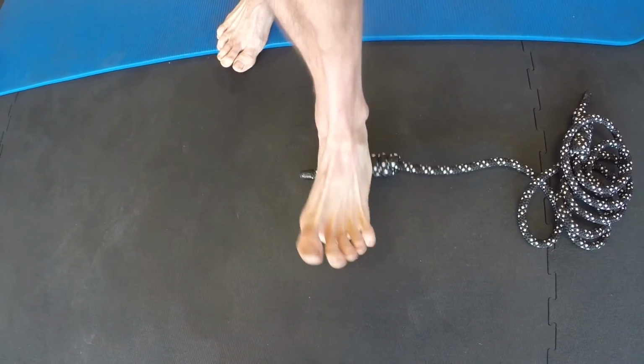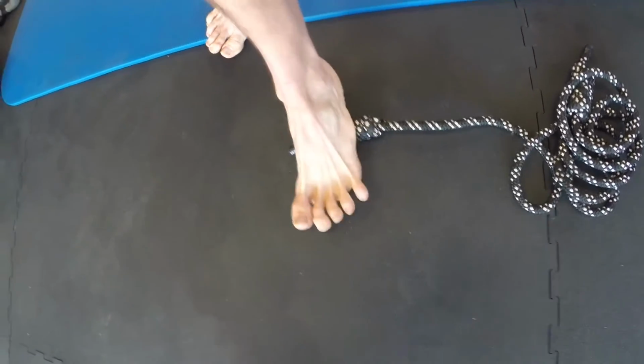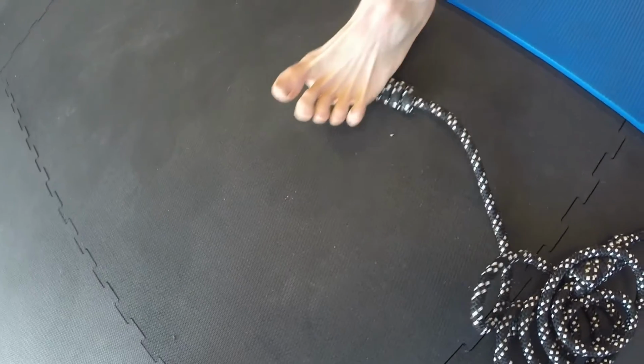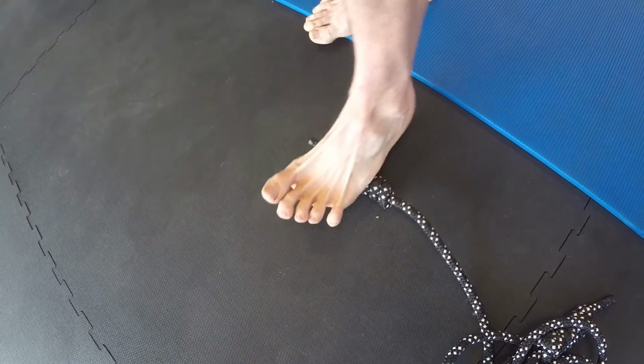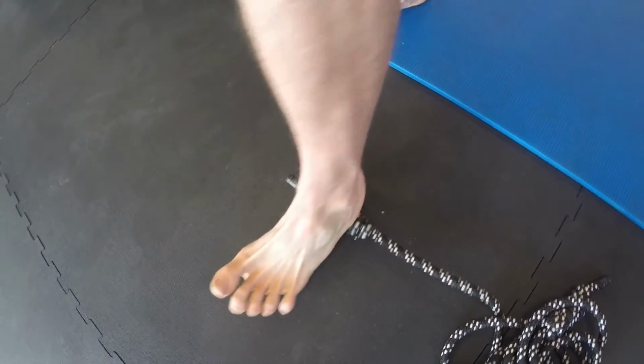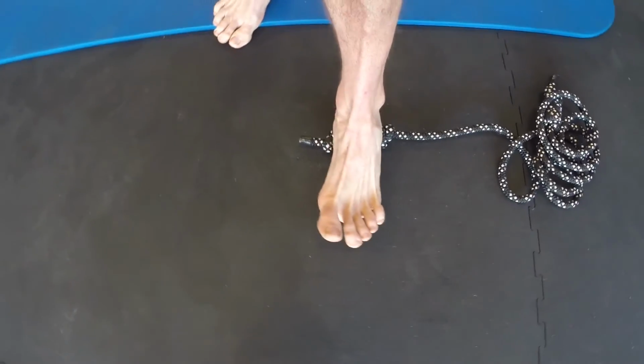Now, you just go all that lateral border of the foot, spread the toes. See the way I'm spreading my toes out? That's going to help as well. You don't want the toes to be all bunched in. Spread them best you can. And now we just get that meaty part right there.